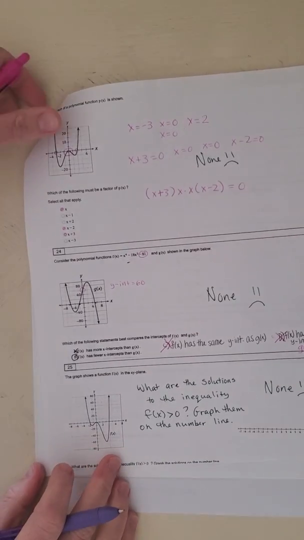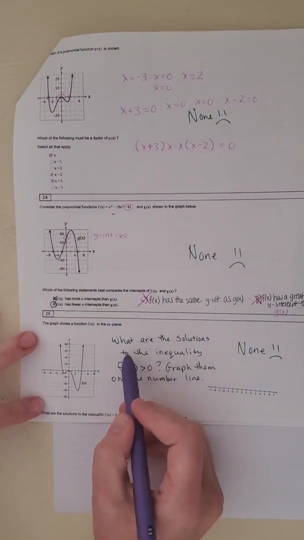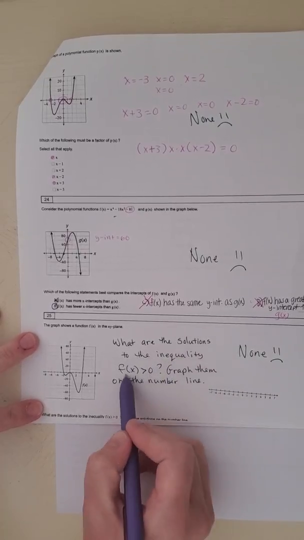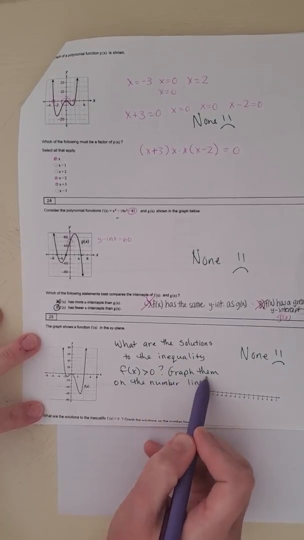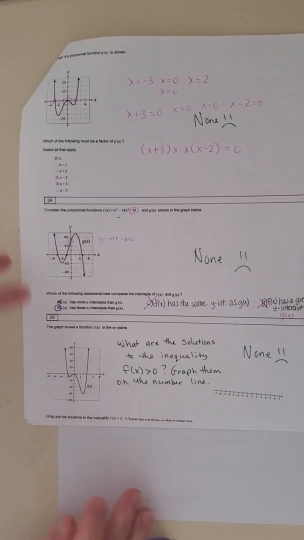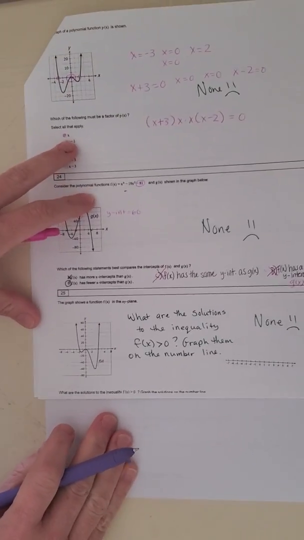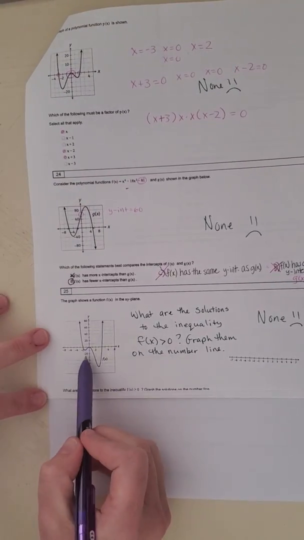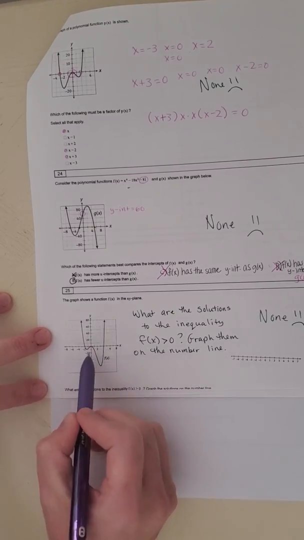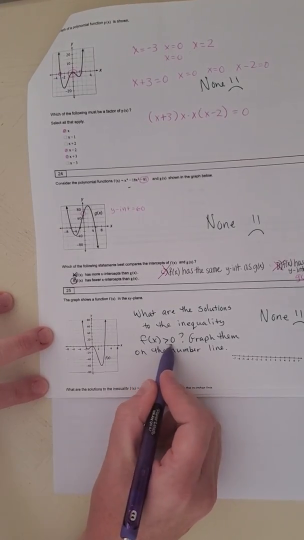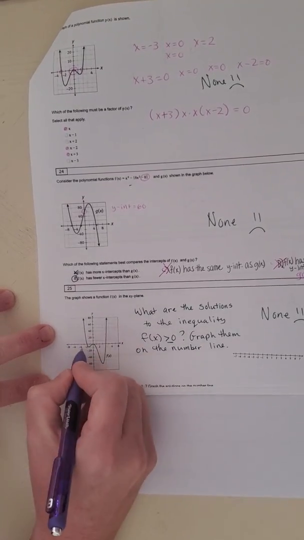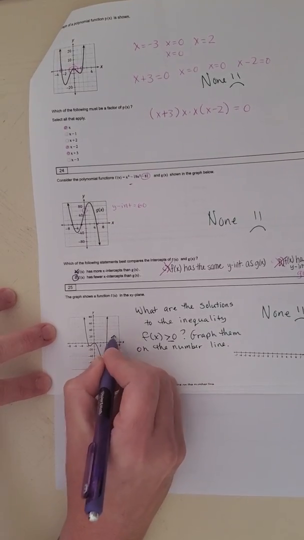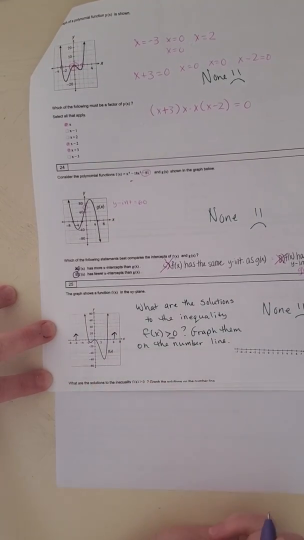All right, our very last question says, what are the solutions to the inequality f of x is greater than 0? Graph them on the number line. All right, so we're looking at our graph, and our graph says that we have greater than 0, right? That means where the graph is positive or above the x-axis.